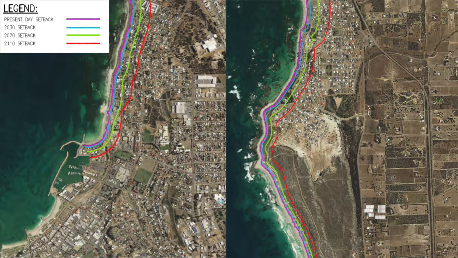So basically, the way that you read these plans is that anything that is seaward of those lines could potentially be vulnerable at that time frame.